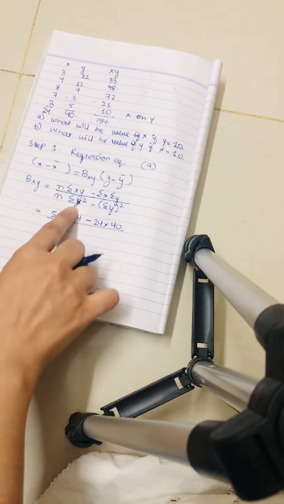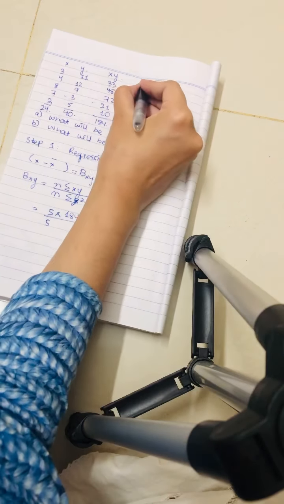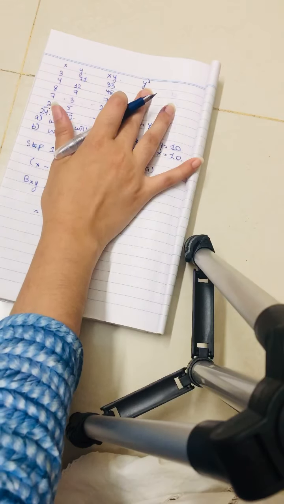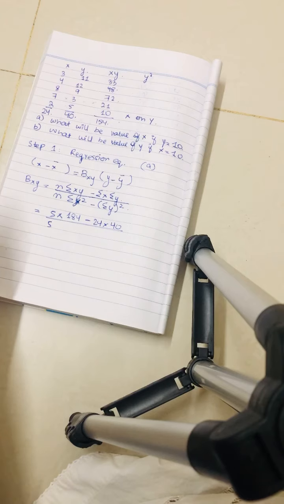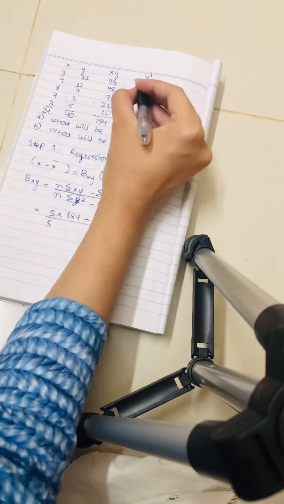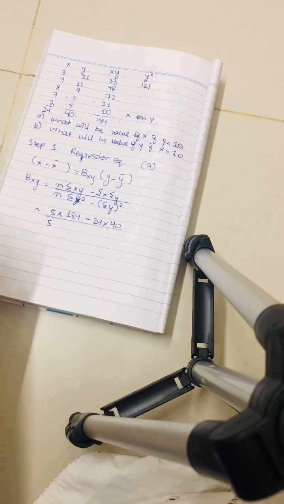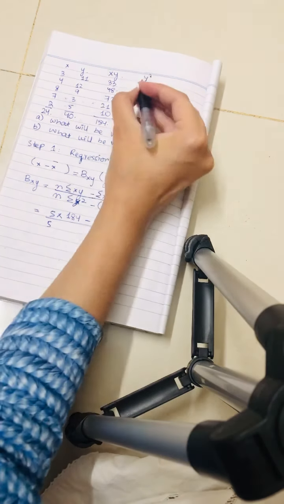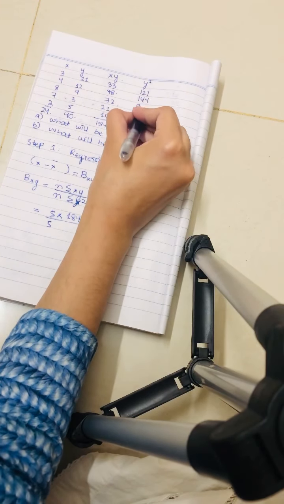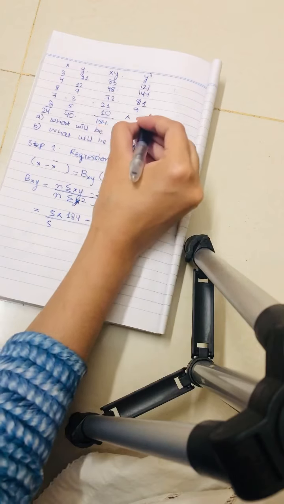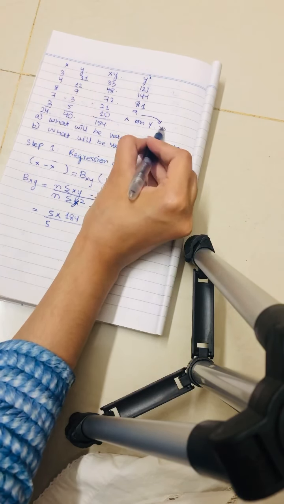Now here, summation y square, we have to calculate y square. And how will we calculate y square? By squaring all these values. 11 whole square is 121, 12 square is 144, 81, 9, and I will write 5 over here, 25.